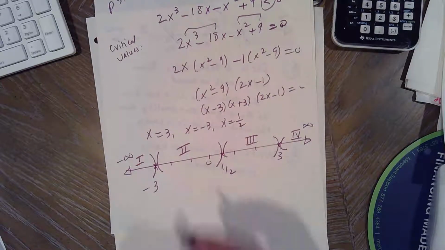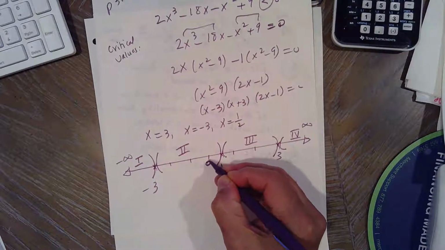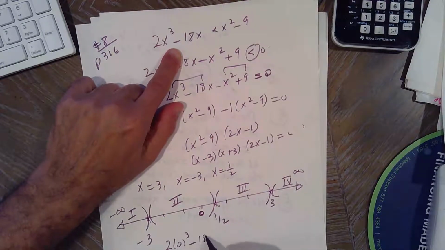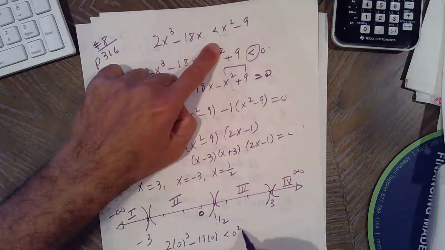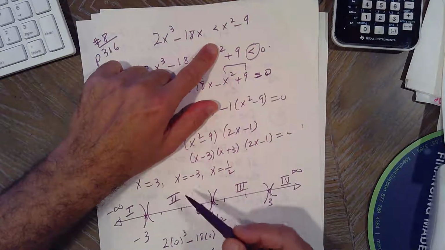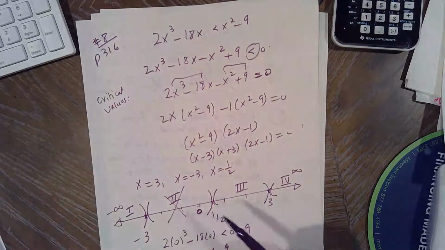And then I want to start with the easiest one to check, which is 0, which is inside interval 2. If we put a 0 in there, 2 times 0 cubed minus 18 times 0 is less than 0 squared minus 9. 0 is less than -9, which is false. So that means this whole interval is not a solution.